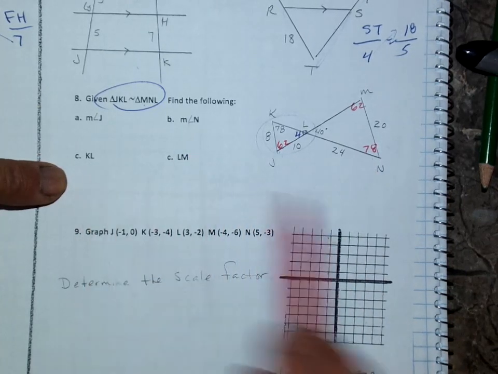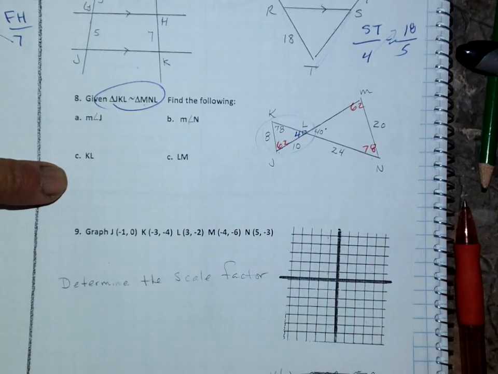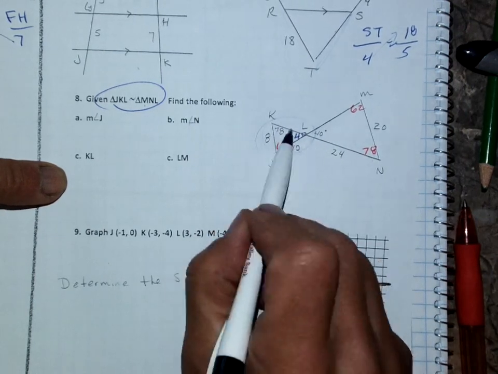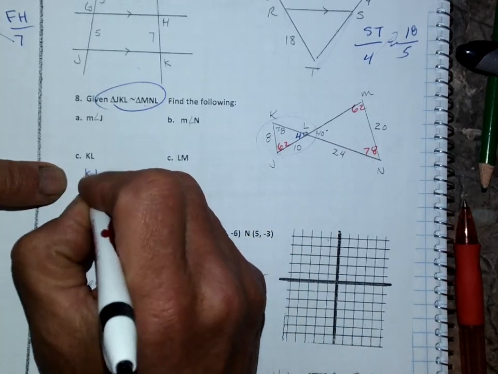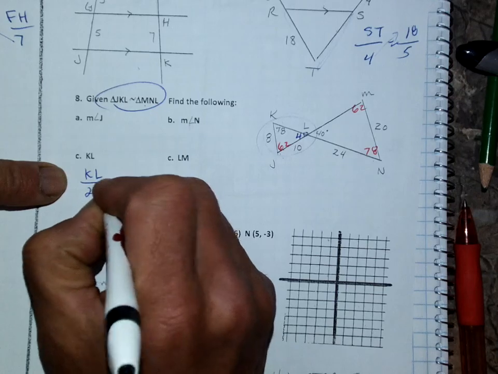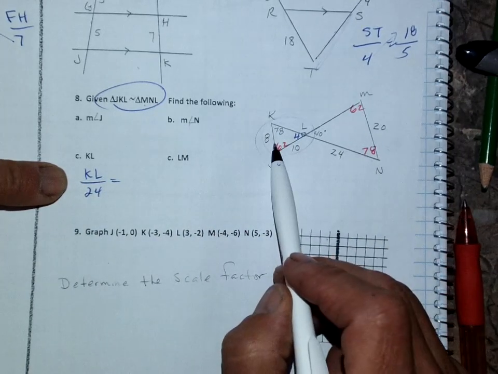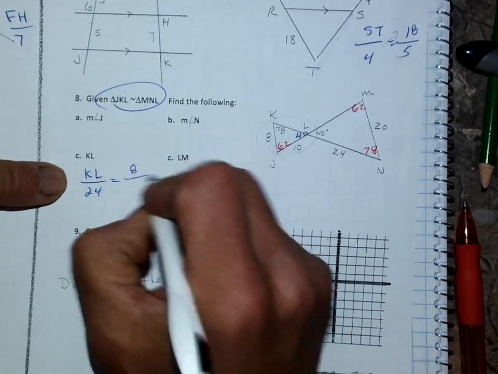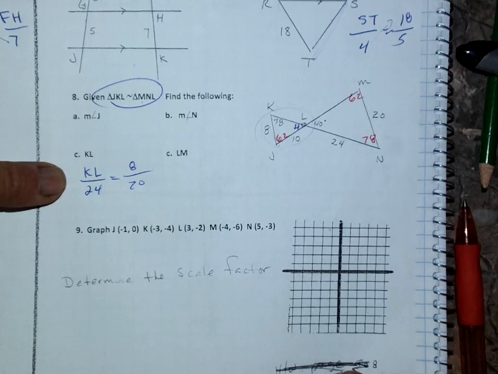Now KL, we still have to find out what these are. So I'm going to set my proportions. So I'm going to say KL goes to 24. See, it's backwards. KL goes to 24 as, well, I need to probably use these two because I know those two, okay? As 8 goes to 20. Multiply it by the 24 and you'll get it.